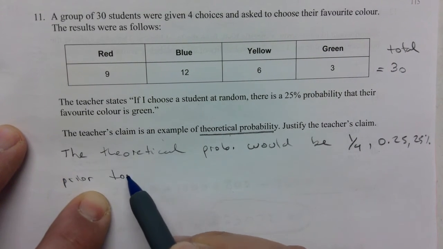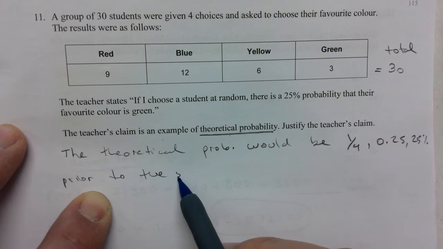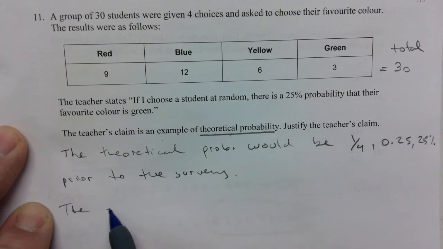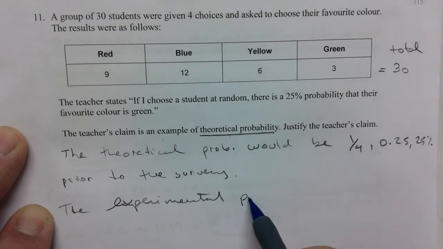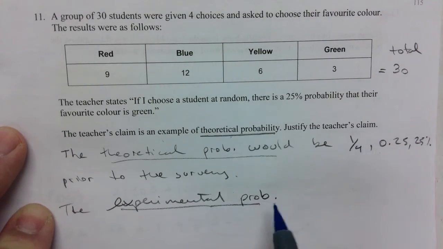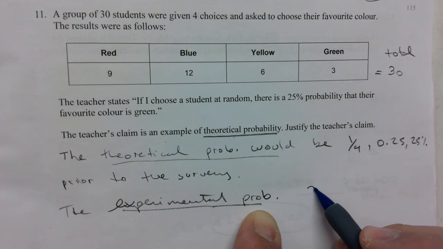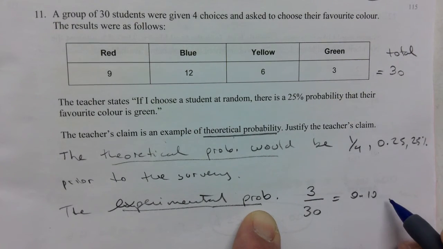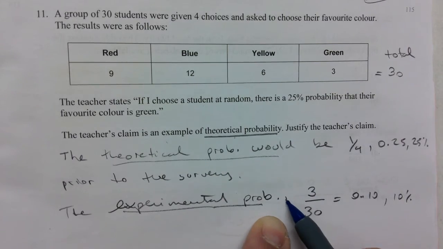Prior to the survey. Okay. The experimental probability. Remember the difference between what should happen and what actually happened? The experimental probability would be, where's green? Green is 3 out of 30, which is 10%. Right? The experimental probability is 10%.